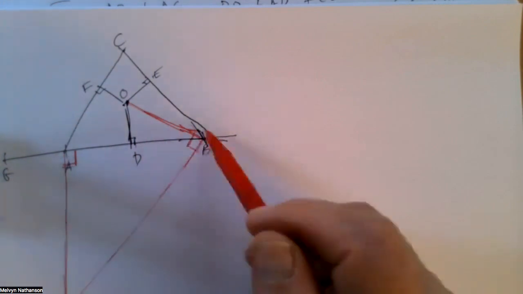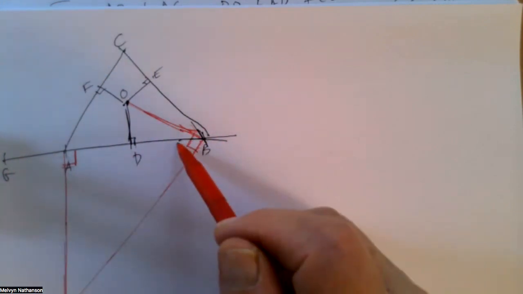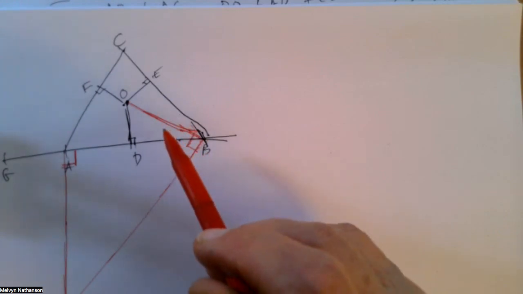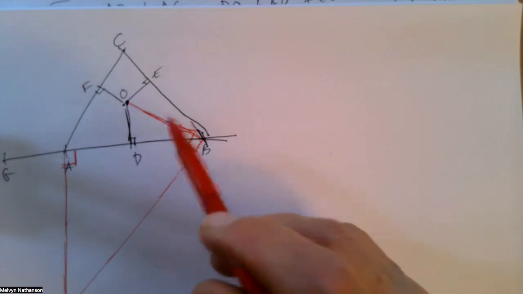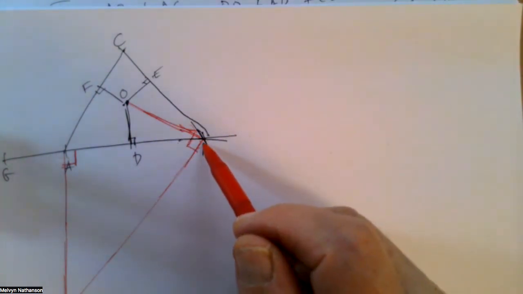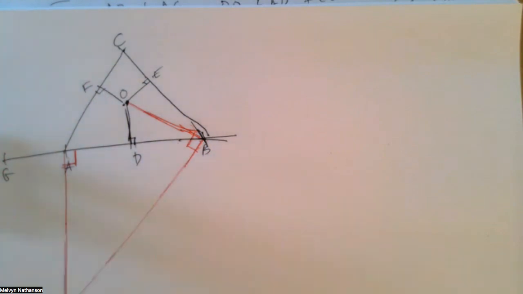I have this line perpendicular to AB. And then I want to draw the line from B to H. Well, wait, something isn't quite right.